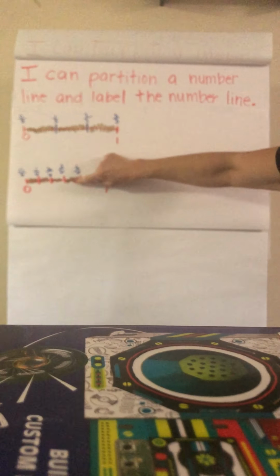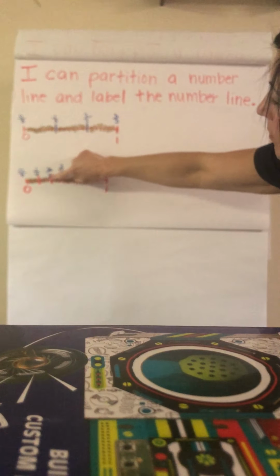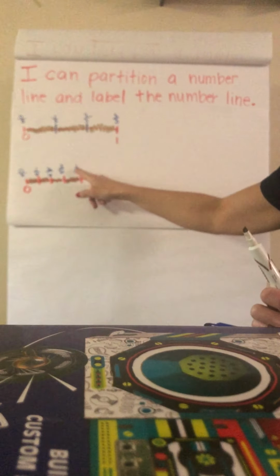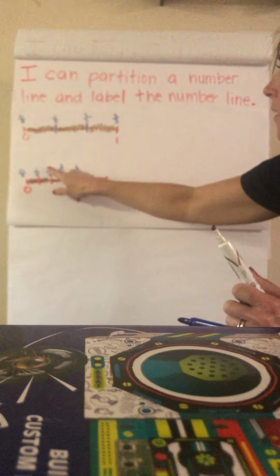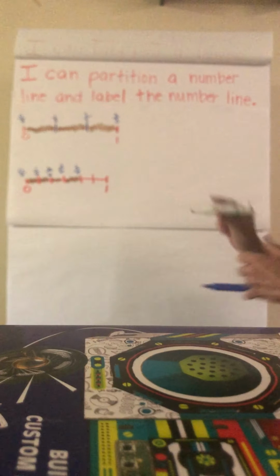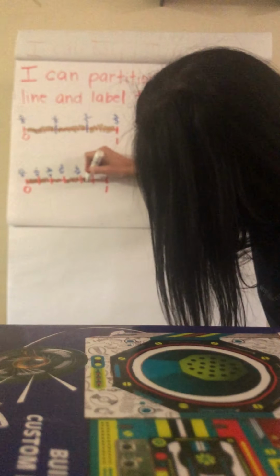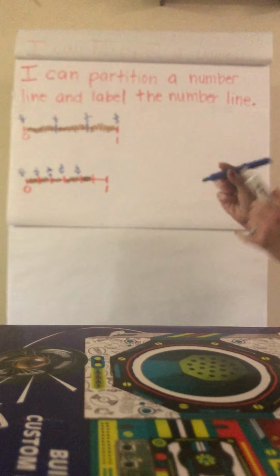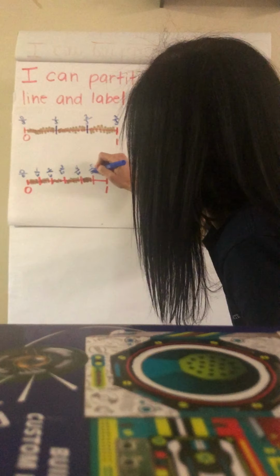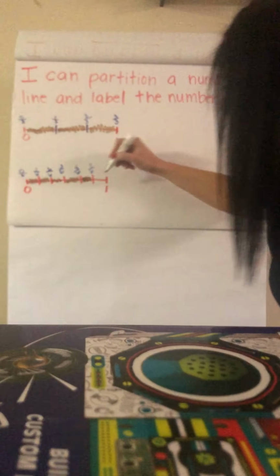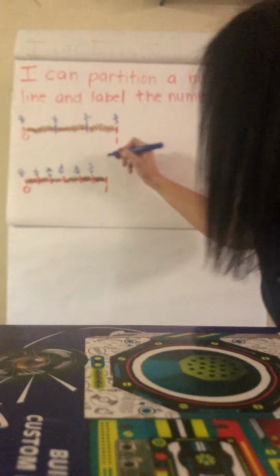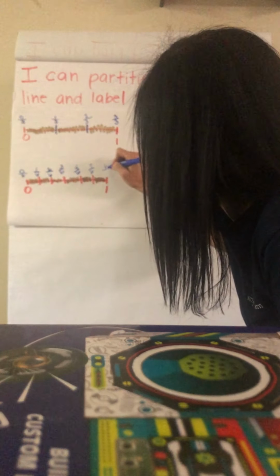And notice that I'm putting my fractions right above the hash marks. Okay, it's important that you do that so that we understand that this number, this is the fraction represented at that particular hash mark. I'm going to make it to the next hash mark, and I've got 5/6. And then when I get to 1, my line is whole, and I should have 6/6.